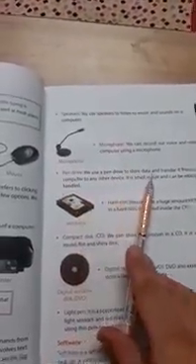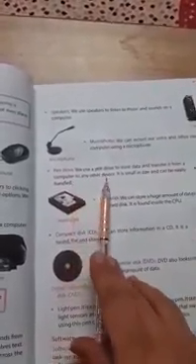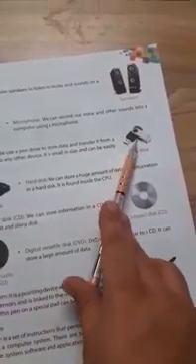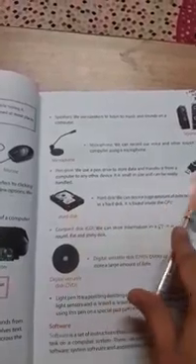Next, pen drive. We use a pen drive to store data and transfer it from a computer to any other device. This is a pen drive. You see, we insert this pen inside the computer, and whatever document you want to open, you can open it. We store the data inside this pen drive. It is small in size and can be easily handled. Of course, it is small, so you can carry it anywhere. You can keep it in your purse, you can keep it in your bag, anywhere, and you can carry it.